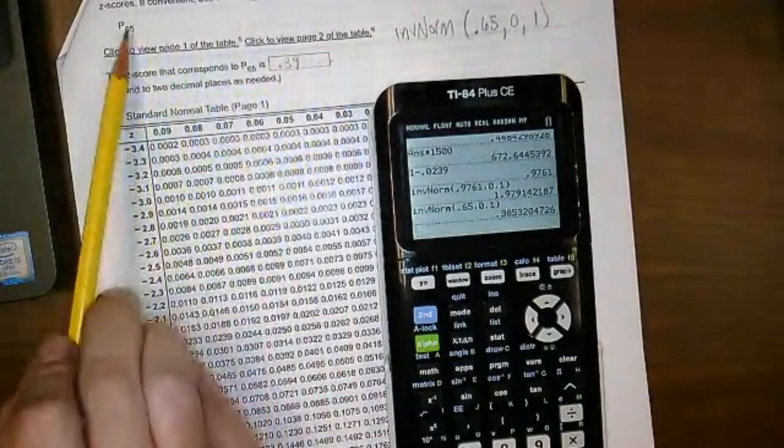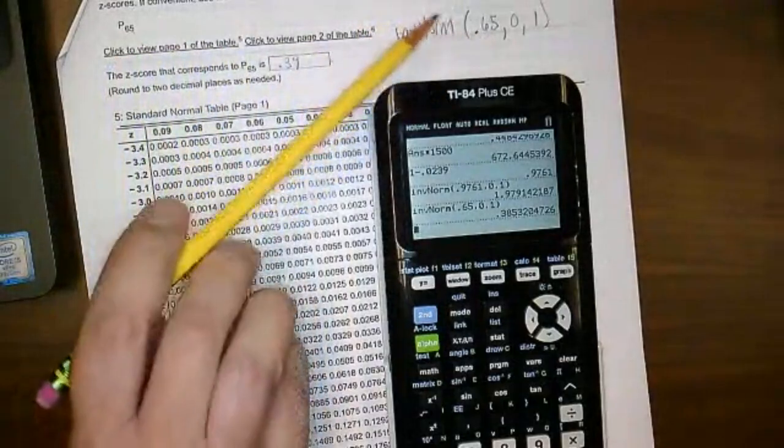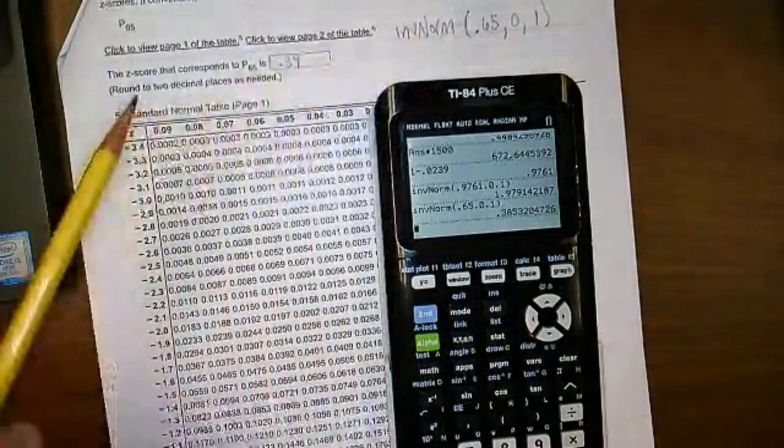Okay, that 65th percentile is 65%, so that's 0.65. That's where that came from. Okay, so that was using our calculator. We don't need the table again. And we're on to 10.